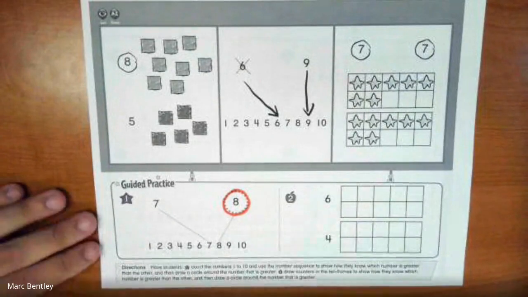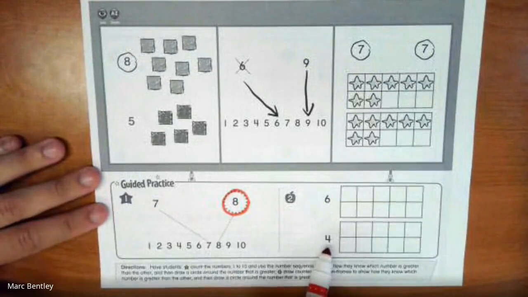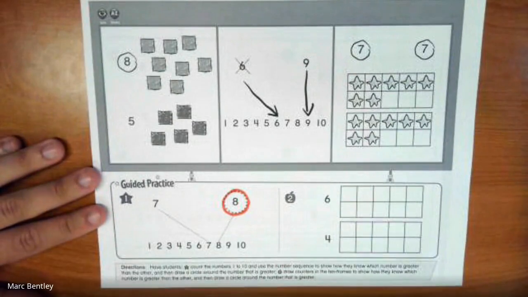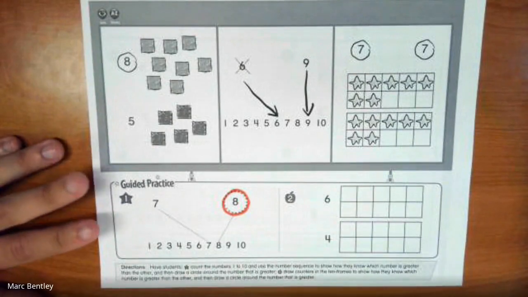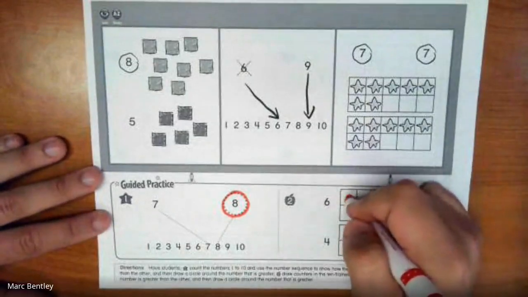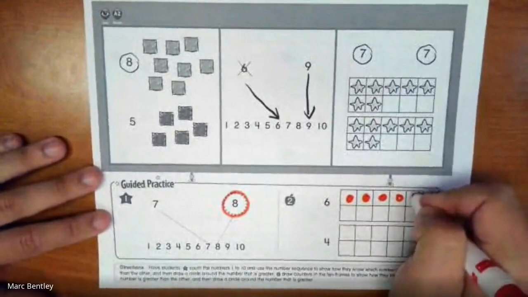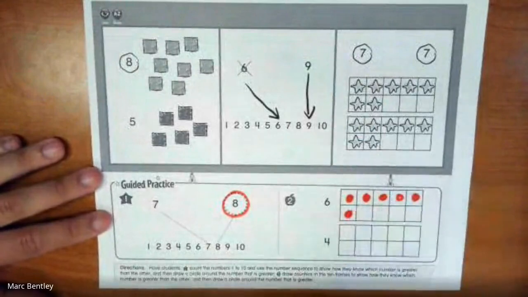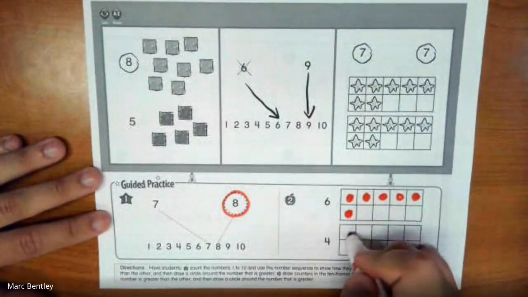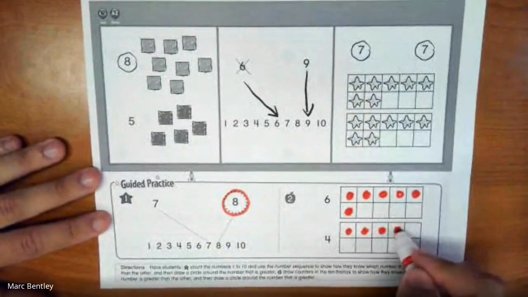Okay, moving on to number 2. So here we're given two numbers, 6 and 4, and we are going to use our 10 frame to figure out which number is bigger than the other. So for 6, I'm going to draw 6 counters in our 10 frame. 3, 4, 5, 6. And for 4, in this 10 frame, I'm going to draw 4 counters. 1, 2, 3, 4.